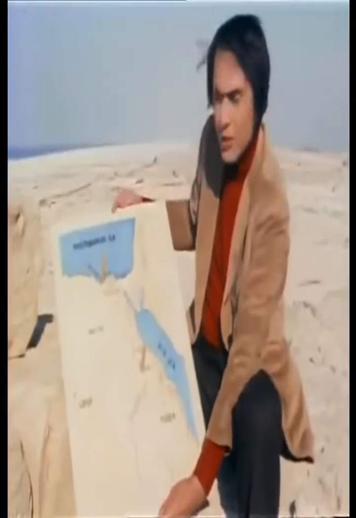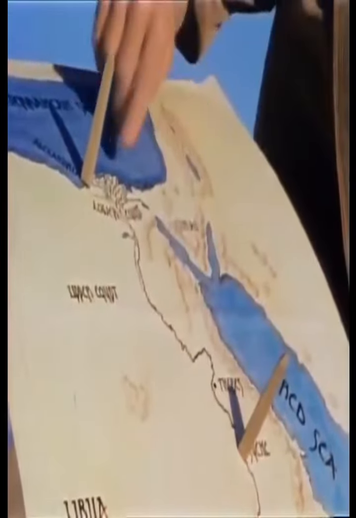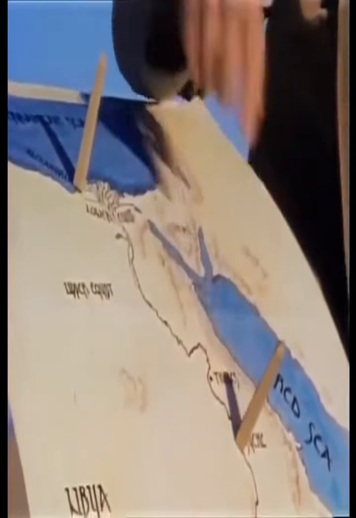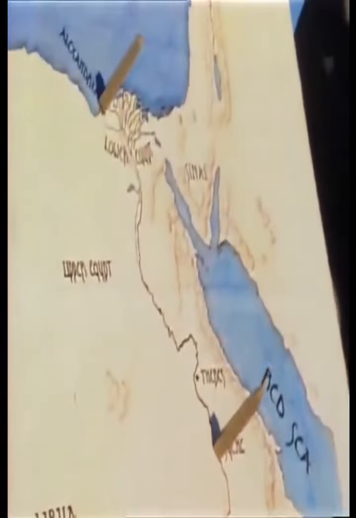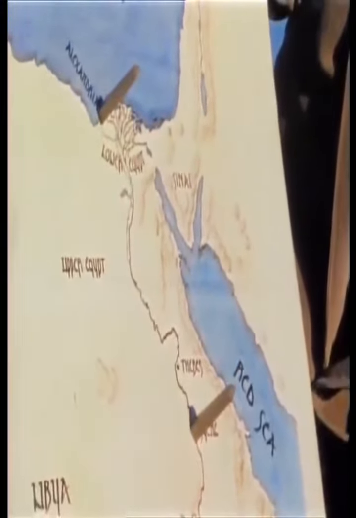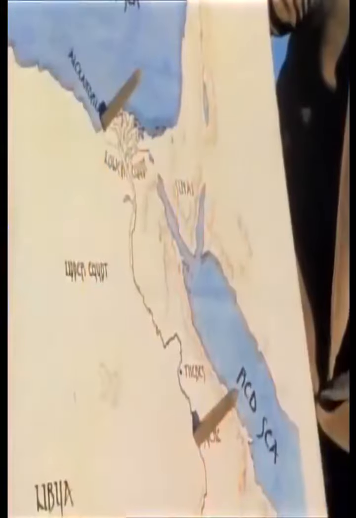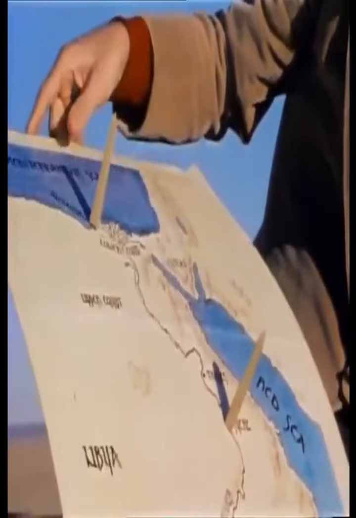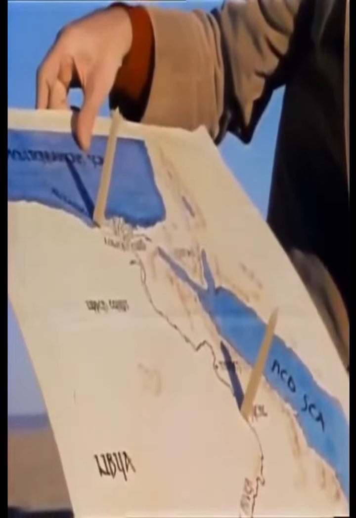Here's a map of ancient Egypt. I've inserted two sticks, or obelisks, one up here in Alexandria and one down here in Syene. Now, if at a certain moment each stick casts no shadow at all, that's perfectly easy to understand, provided the Earth is flat. If the shadow at Syene is at a certain length, and the shadow at Alexandria is the same length, that also makes sense on a flat Earth.